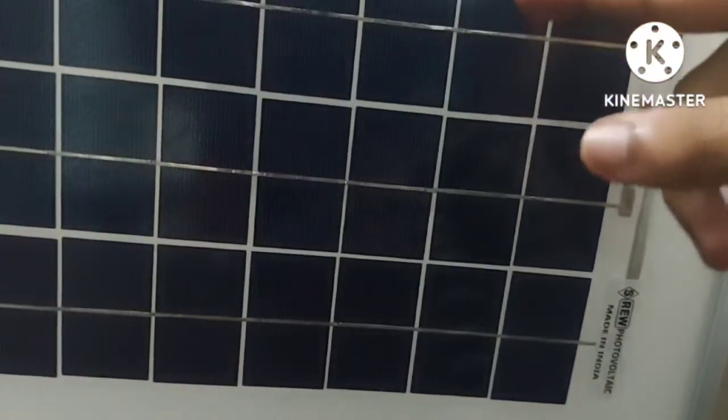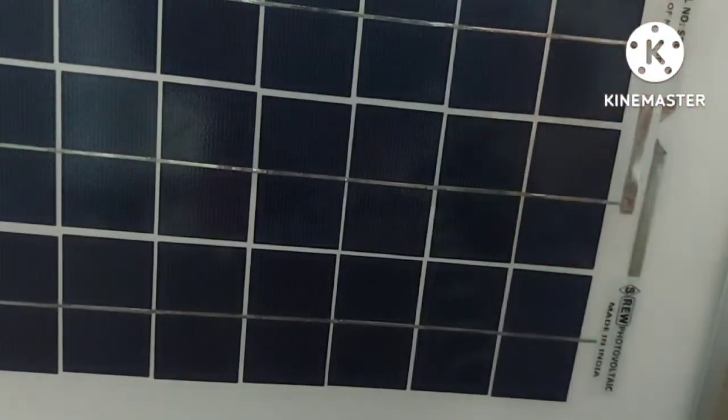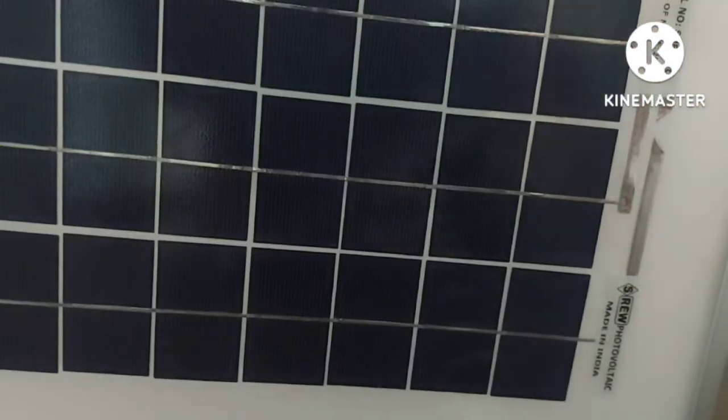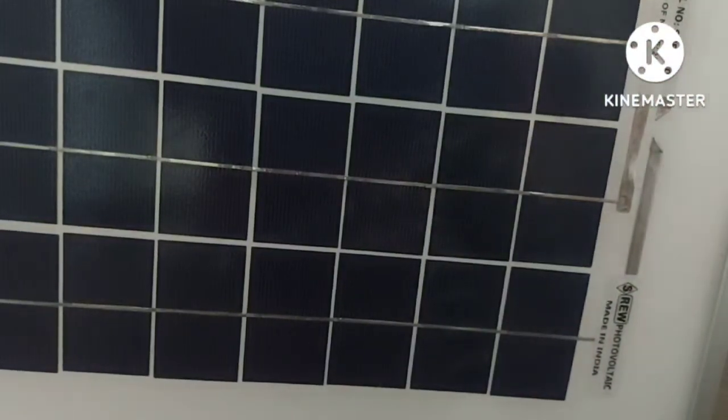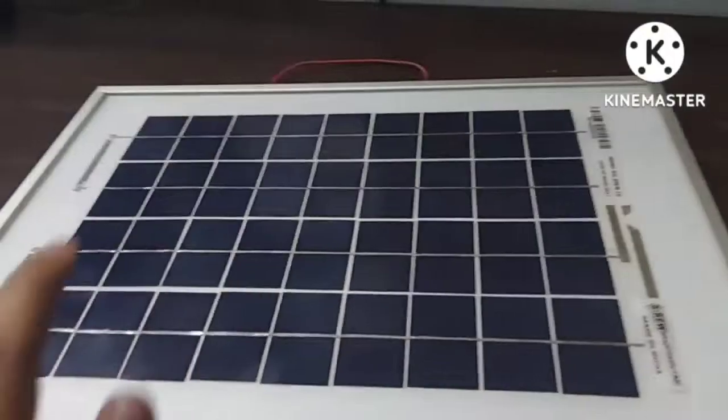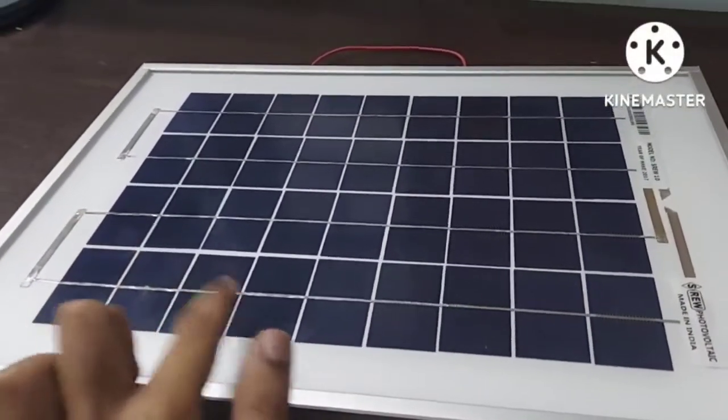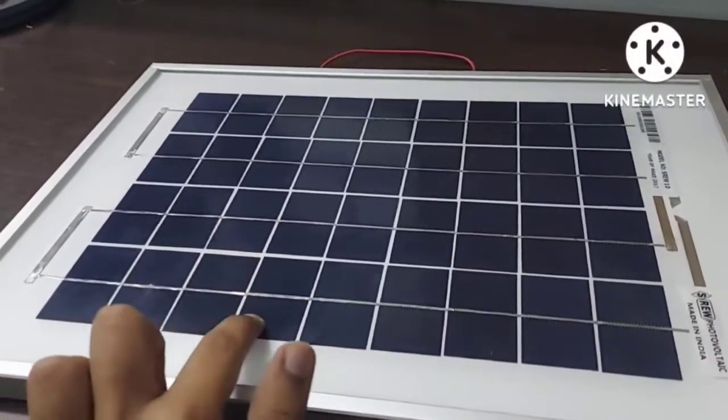Since a single cell cannot satisfy our voltage and current requirement, we need to combine multiple cells in series to satisfy a voltage requirement. In case the current requirement needs to be high, we need to put those strings in parallel, and this is how it works. The same thing applies with solar panels too.